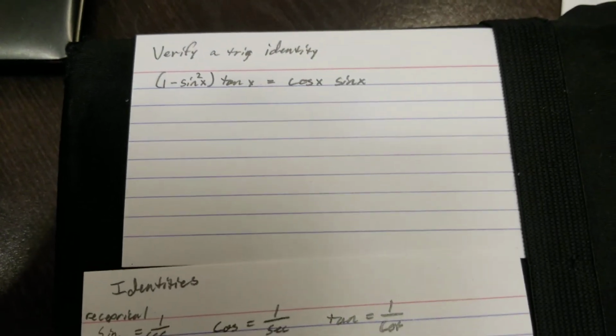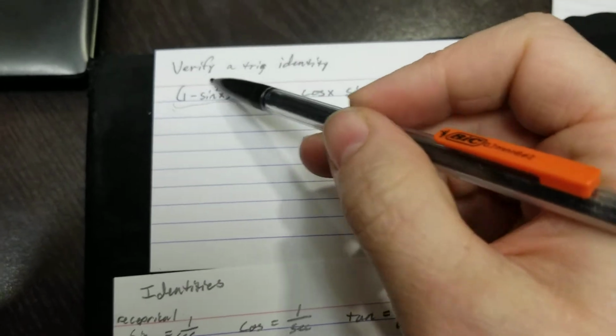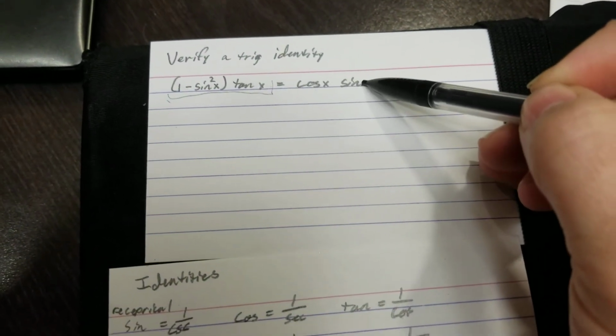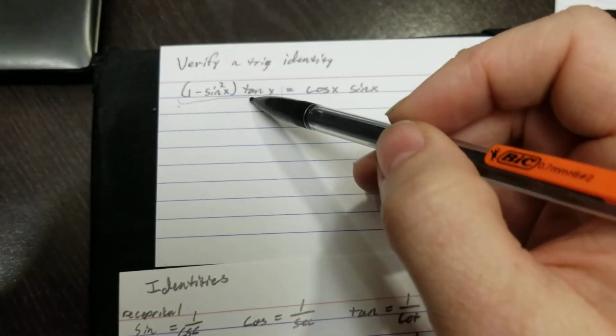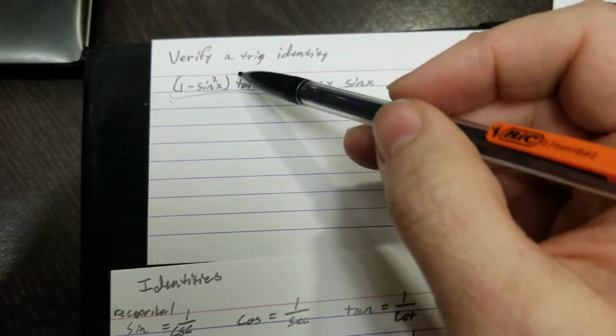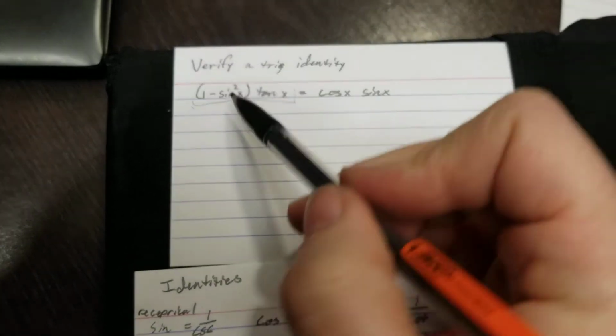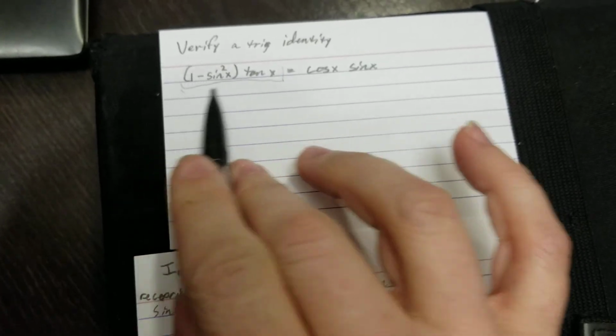Okay, so when you're doing this, you always start with the most complicated side. To me, this looks the most complicated. It has tangent, it has a sine squared, and this one looks simple. Okay, so you start with this, and your whole goal is to change this side to look like that. So, starting here, I'm going to look at what I can do.